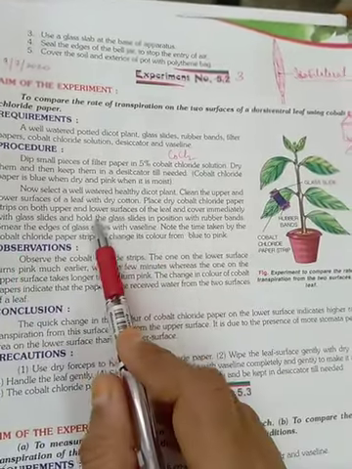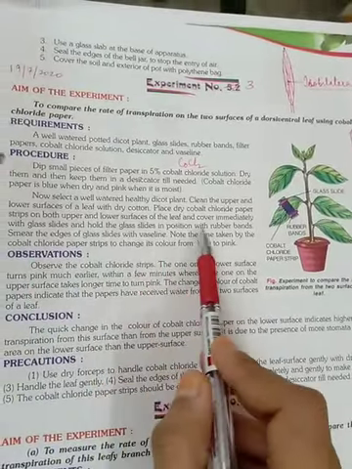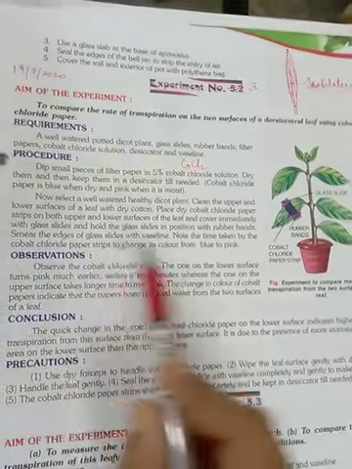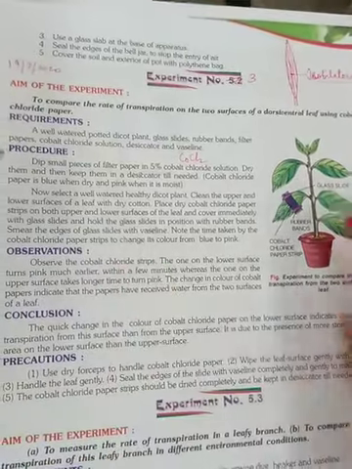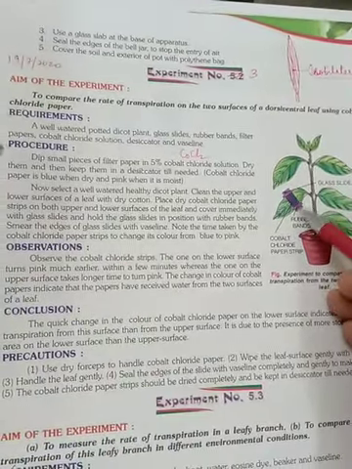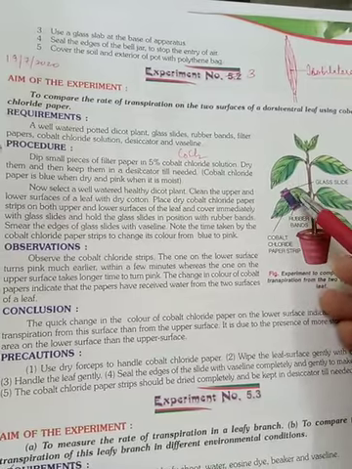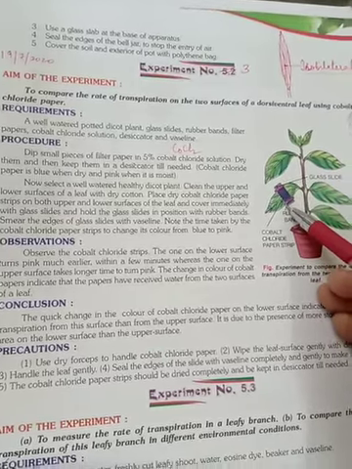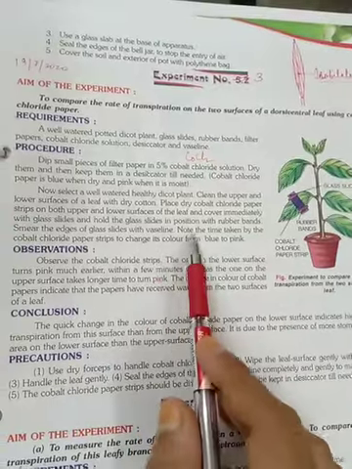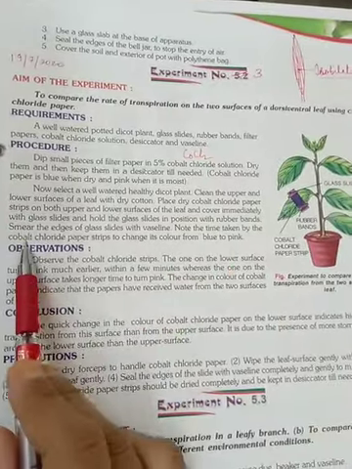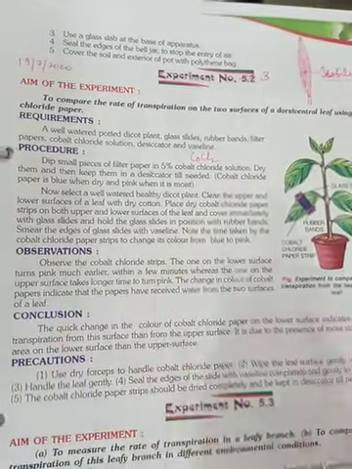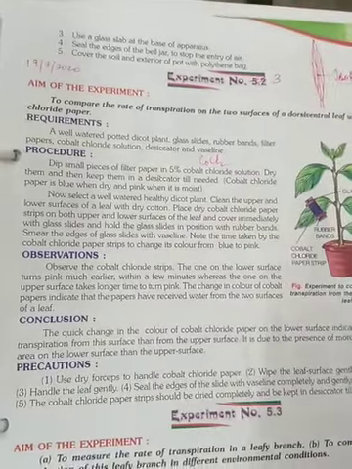Then, hold the glass slides in position with rubber bands. Smear the edges of the glass slides with Vaseline. Now see, you have to make it totally airtight. So wherever the edges of the glass slides are touching each other, we'll apply Vaseline to make it airtight. Note the time taken by the cobalt chloride paper strips to change color from blue to pink.